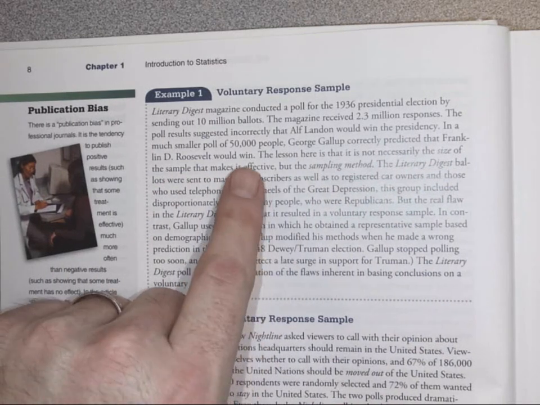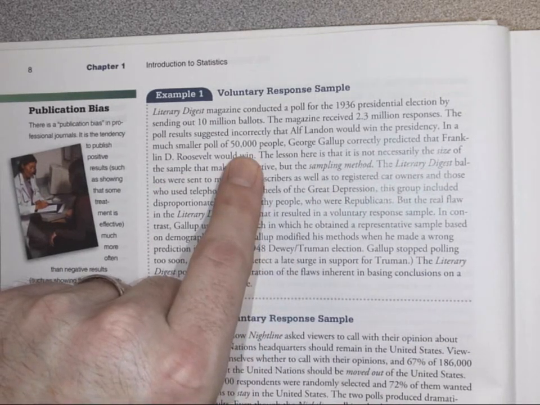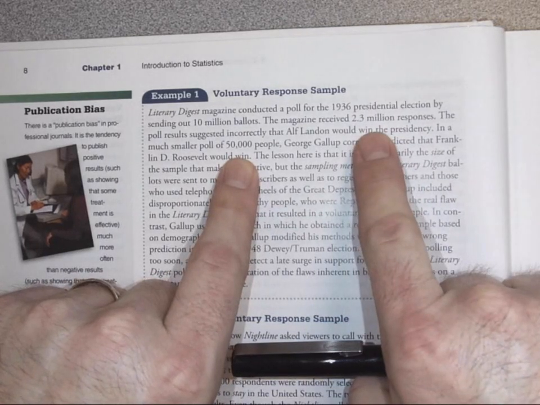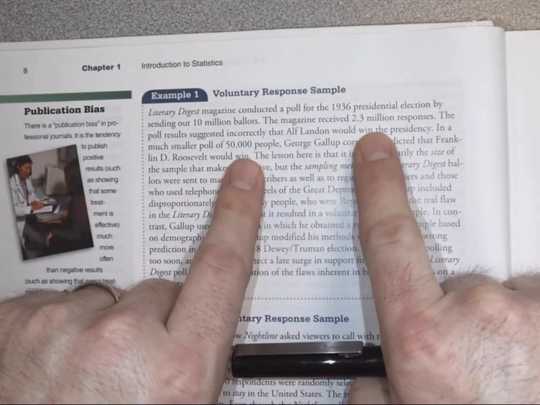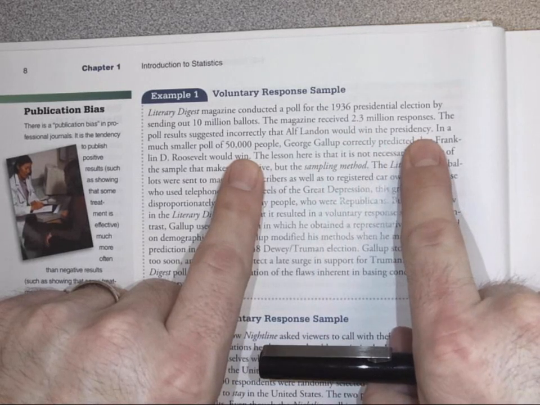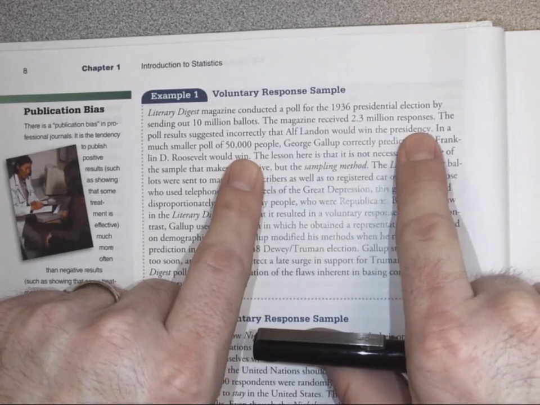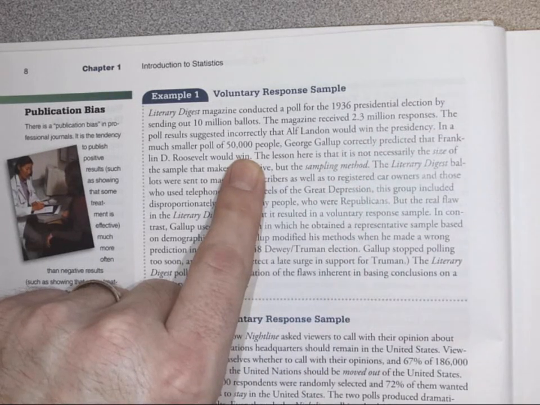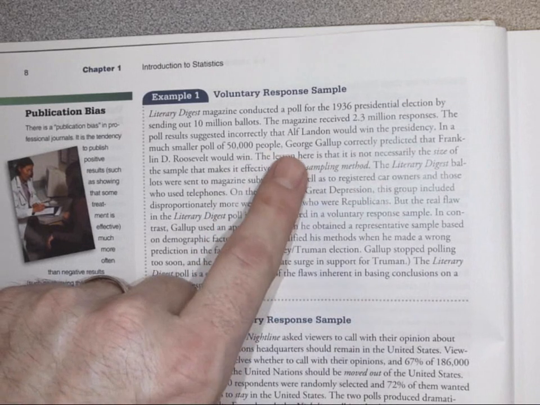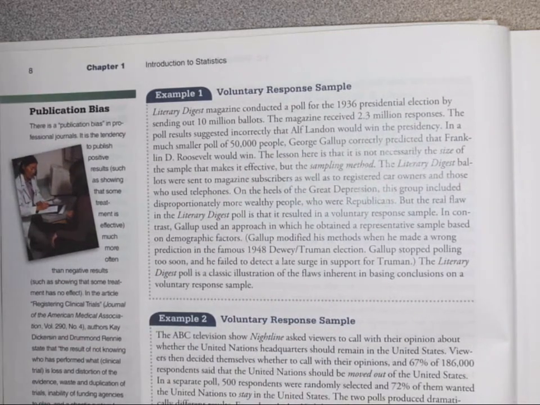But what's interesting about this is their poll was only 50,000 people. The voluntary response was 2.3 million, but his poll was only 50,000. So it's not how many responses you get. Are the responses representative of the population? Since this 50,000 was more representative of the population, he was actually able to correctly predict this win.